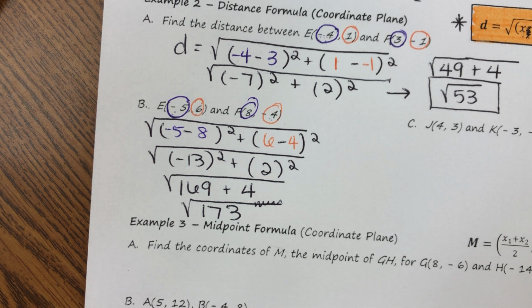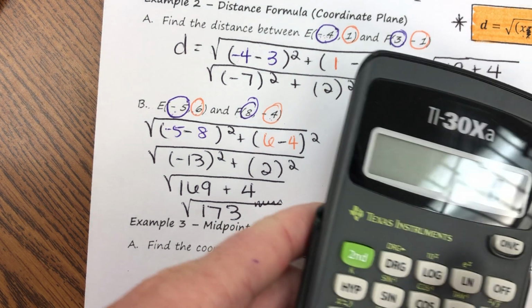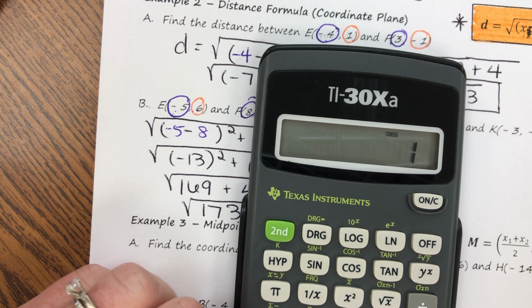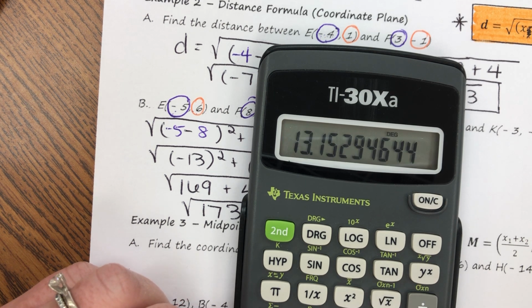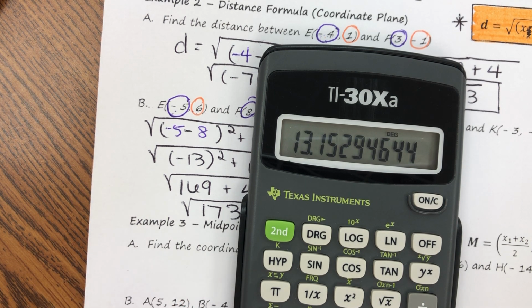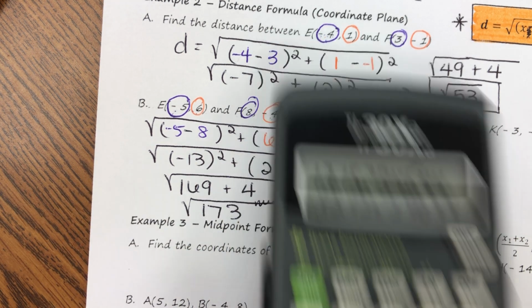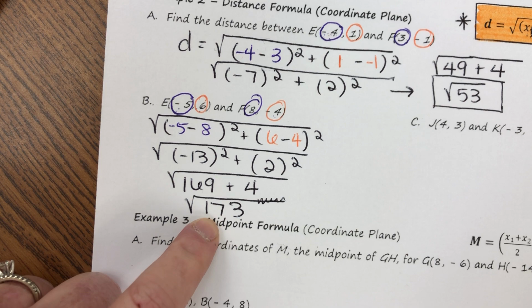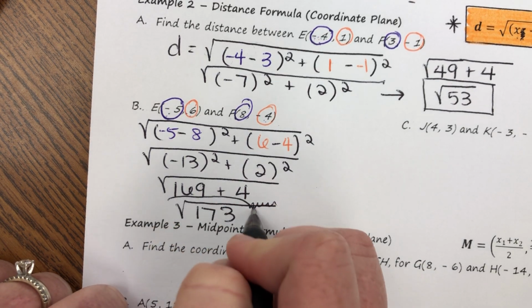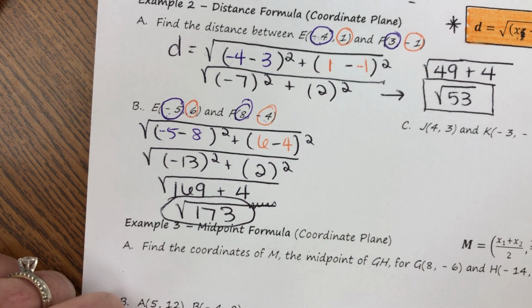Now, if that was an actual length and it was representing a building or something like that, and I wanted a better idea of the size, I could use my calculator, square root of 173, and it's about 13 point blah, blah, blah. So feet, inches, whatever, it's a little over 13. But here, I'm just wanting the exact number. So I'm gonna stick with square root of 173.